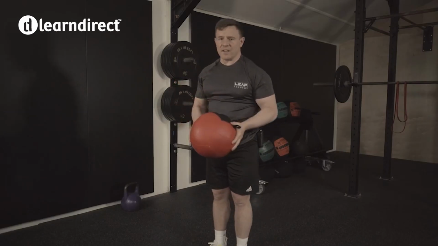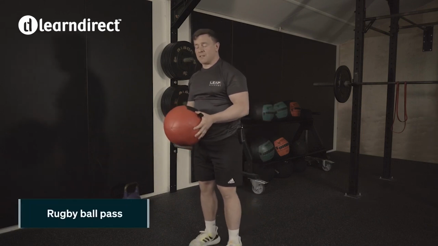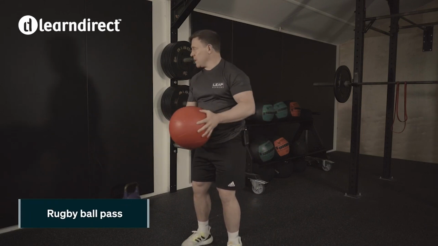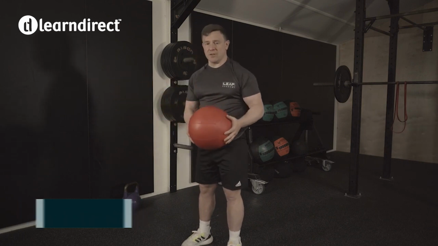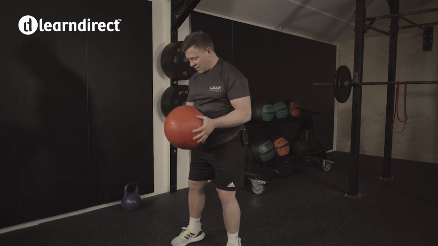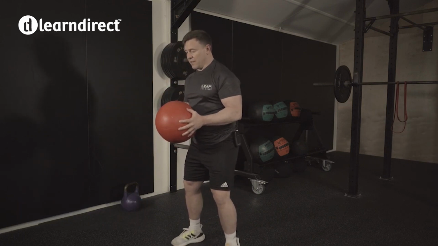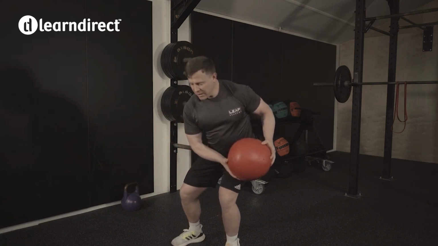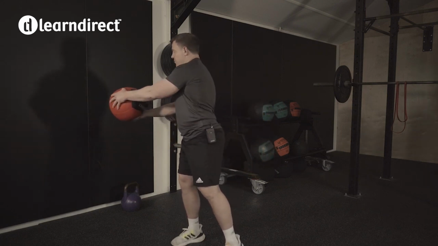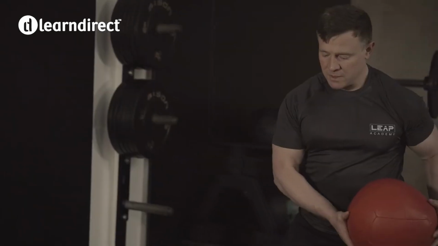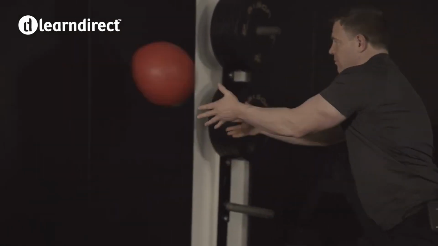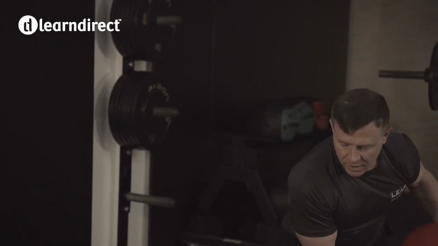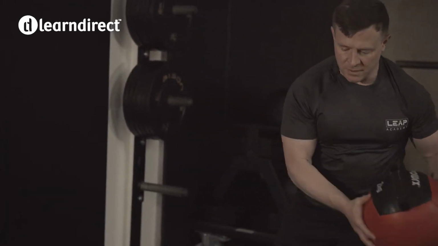The second exercise is the rugby ball pass, which is a big rotational movement and release of the implement. So standing side on, you're going to plant your feet in the floor, load up laterally, and then work and release into the wall. So from here, load up and release.